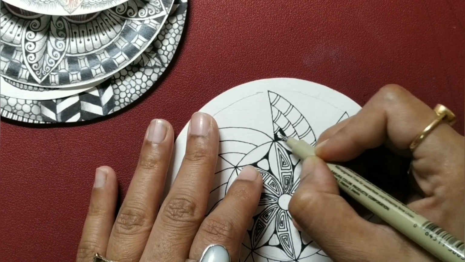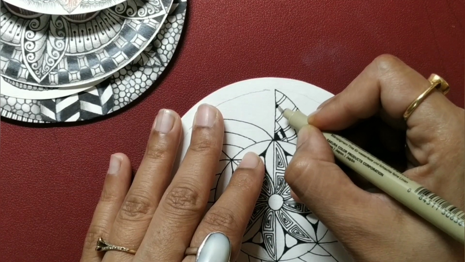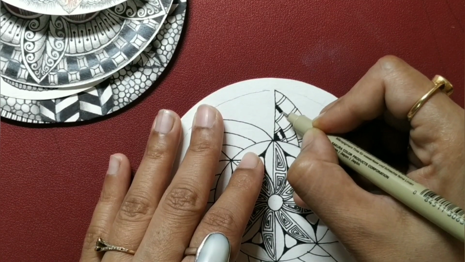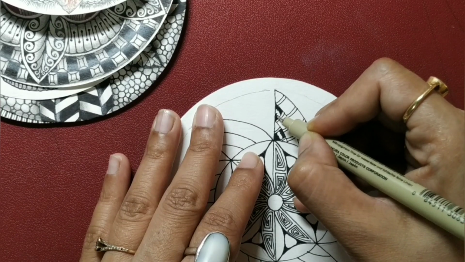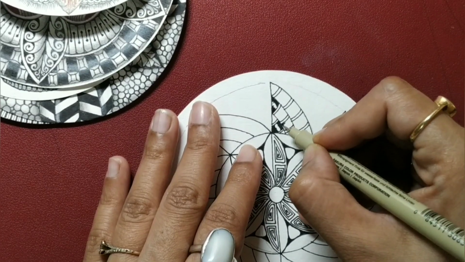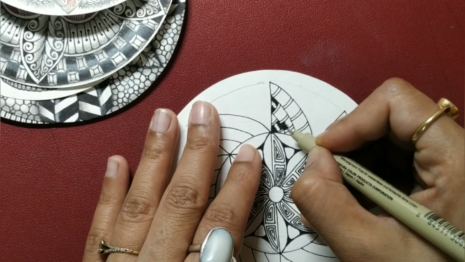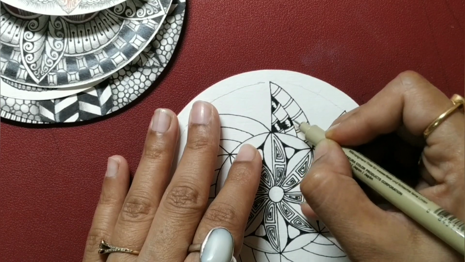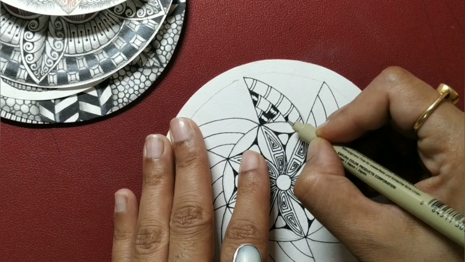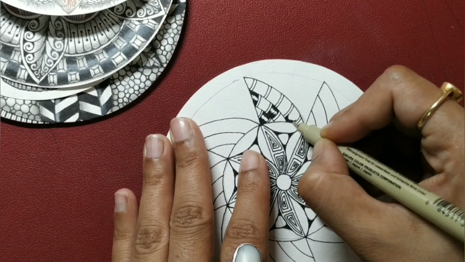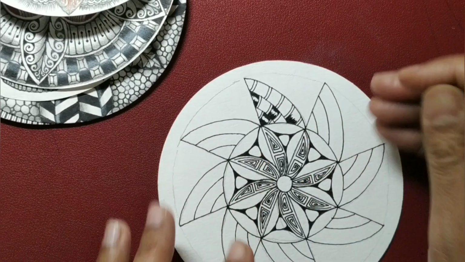Marasu has alternate spaces inked, or you can choose to add something else in these sections like lines or orbs, whatever you feel like. I have added it so that I add drama to my tile, so definitely I'm going to ink it. Take your time and do that exercise for all sections.